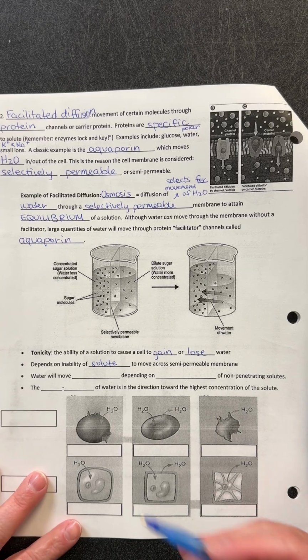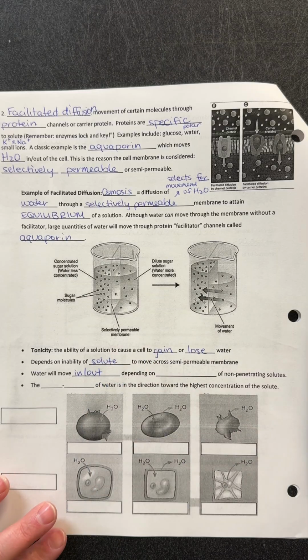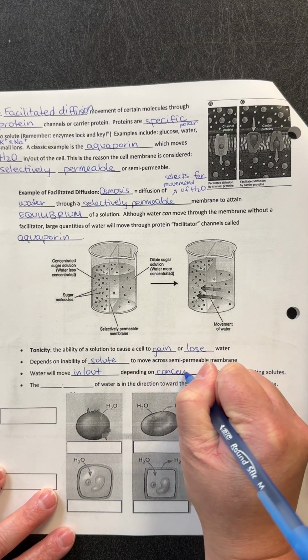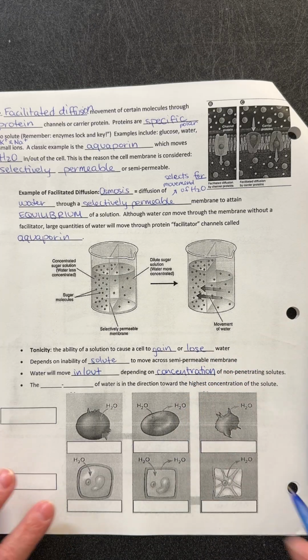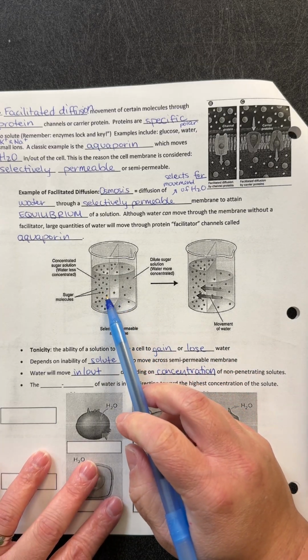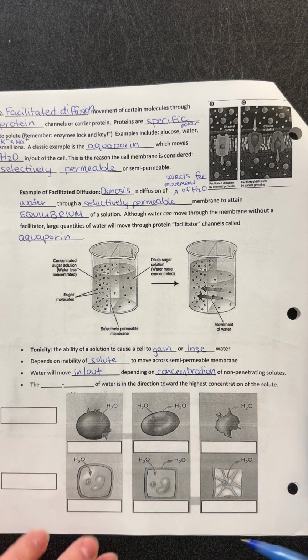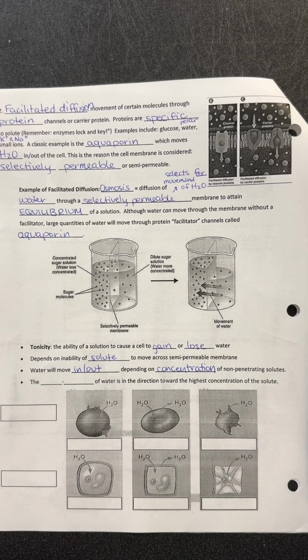Water will move in and out depending on the concentration of non-penetrating solutes. Because these sugar molecules could not move, the water is able to go back and forth through that membrane, just depending on where it needs to go to make sure that ratio is balanced, or in equilibrium.